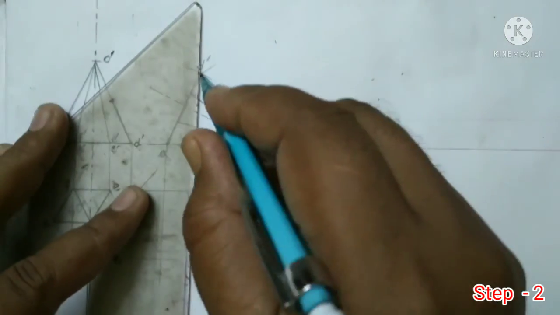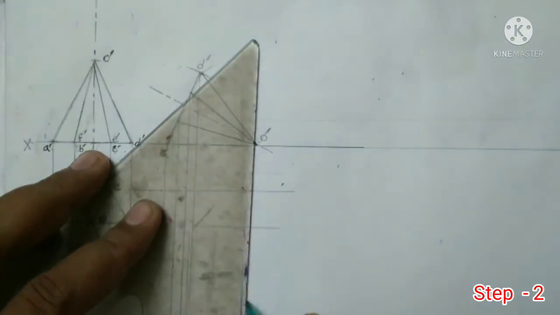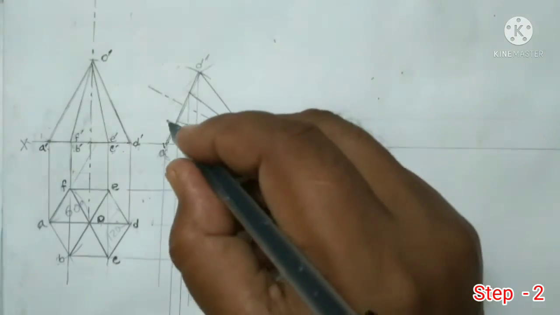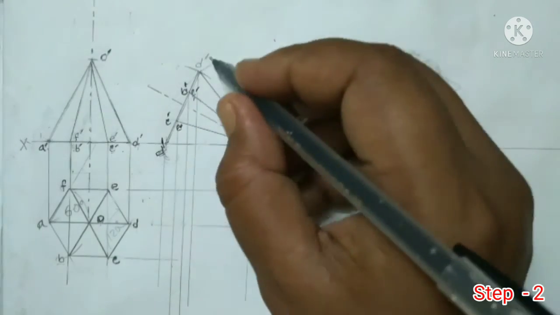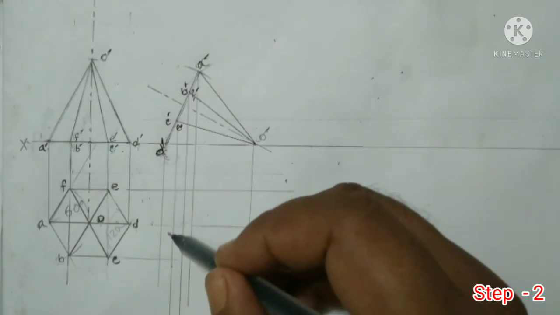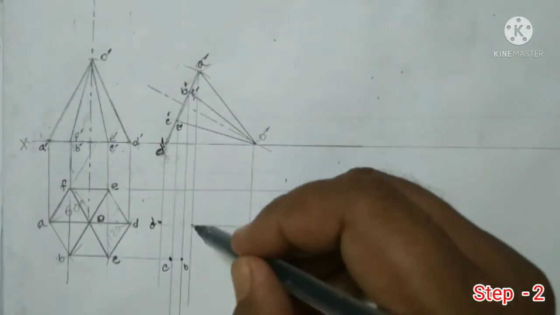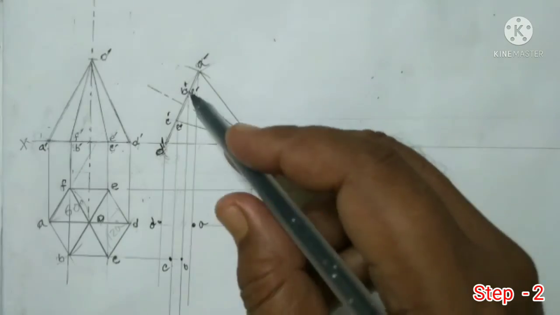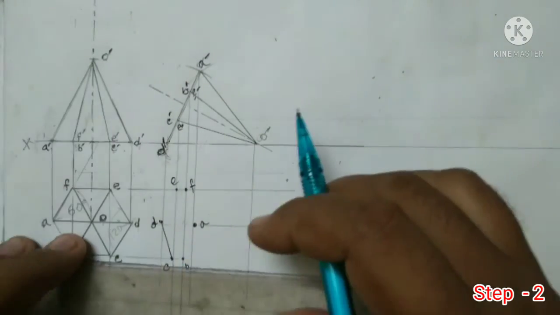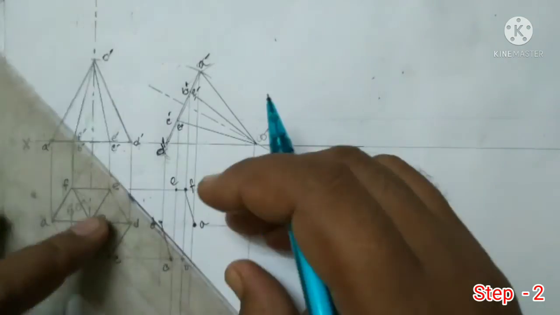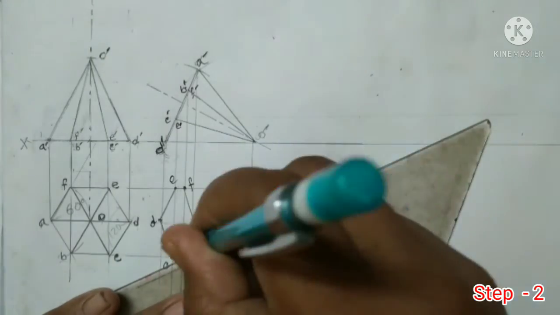Now we will draw the perpendicular projection line from the front view. Give the name of all points of the front view. Mark the intersecting point between two projection lines. Join from point to point, complete the top view and draw the hidden line for the invisible edges.